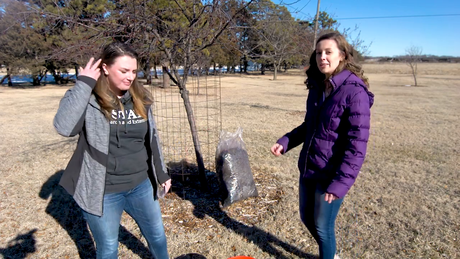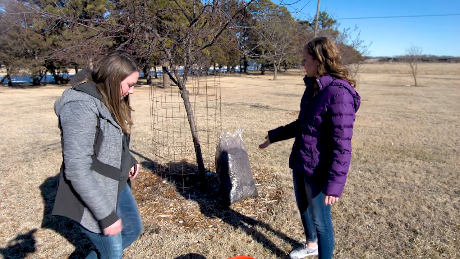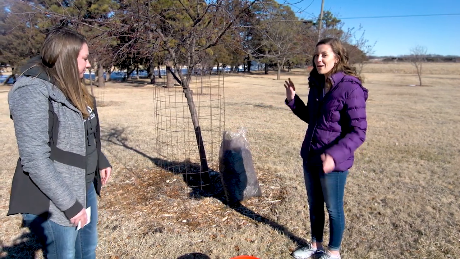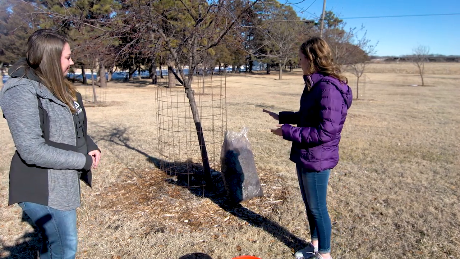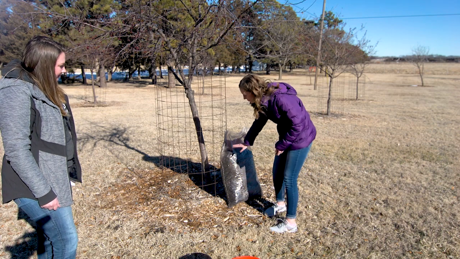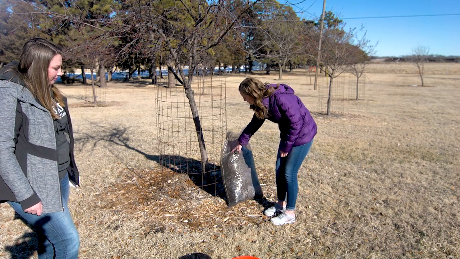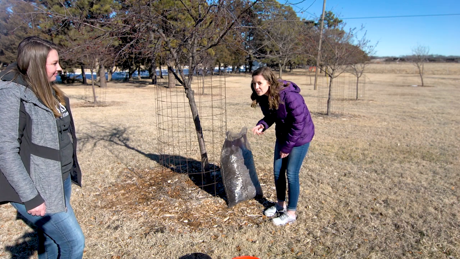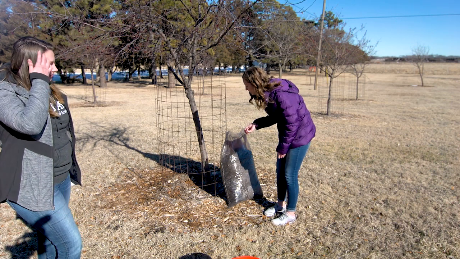All right, so we want to think about mulching now. You can see that this tree has a nice ring around it like we talked about. It doesn't have that mulch volcano. It's a very flat ring, so about 2 to 4 inches of mulch. You want to use a nice organic mulch. So these are bark chips, so they will degrade into the soil, which is really good. You don't want to use rocks or anything that will heat the soil.